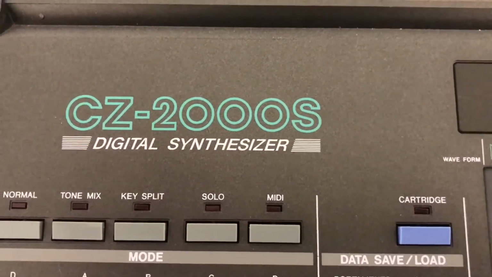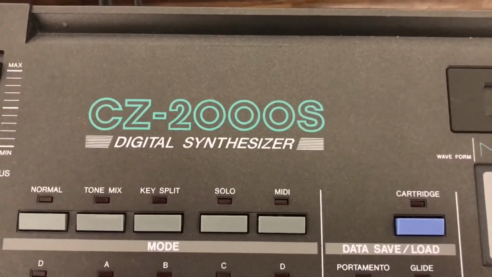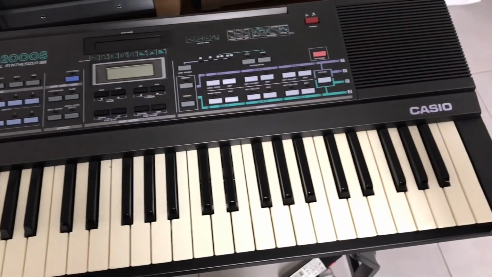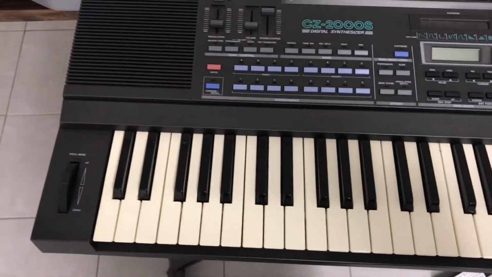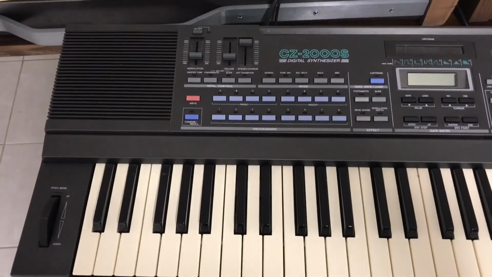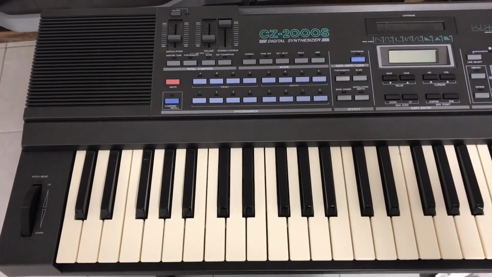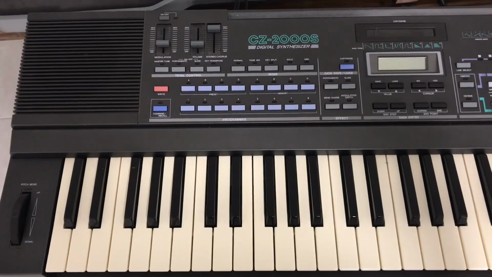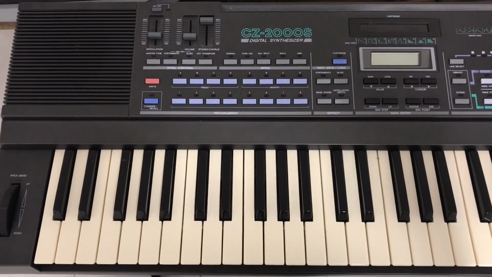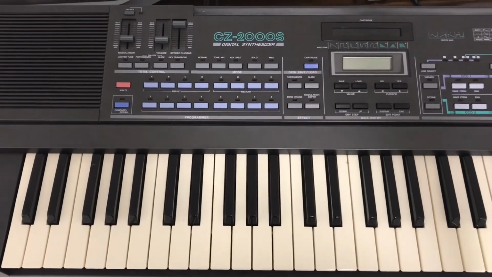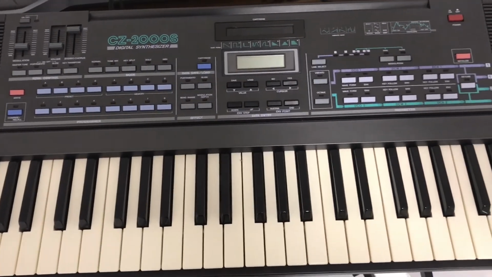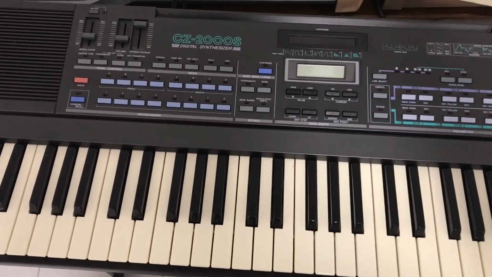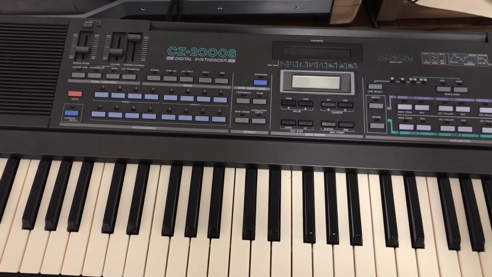Alright, so today we are looking at the Casio CZ 2000S synthesizer. I just picked up this synthesizer. It's pretty 1980s, and this was actually the line of synthesizers that Casio used to try to get into the prosumer segment. Probably the only one that would ever compete with a Roland, Korg or Yamaha from the same era. It's not quite the toy that many of us from the 80s recall, but it's still not very feature rich.